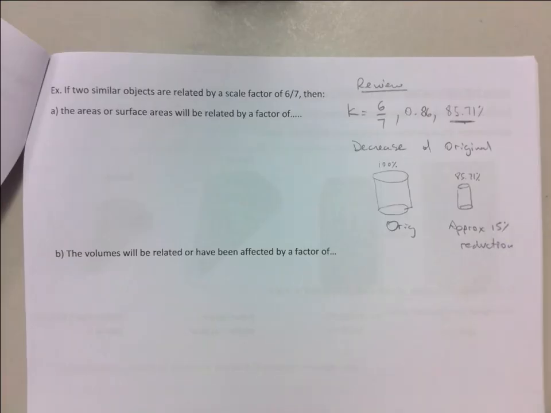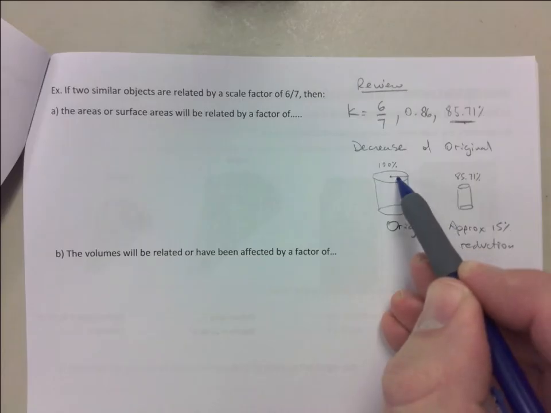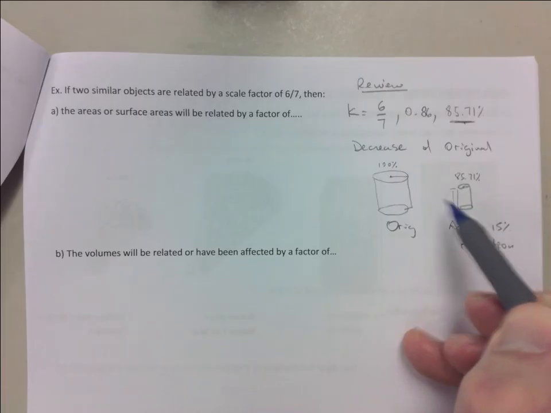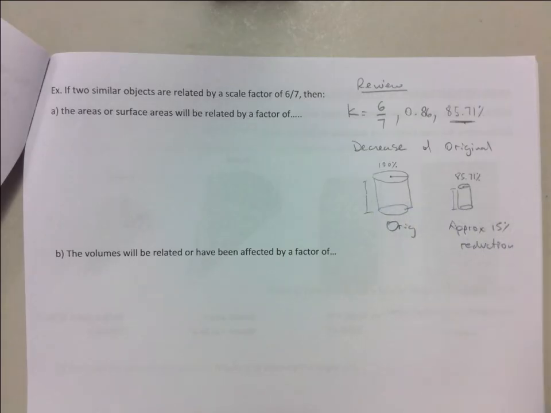This is all review. Technically you didn't have to do all of this to answer what I'm about to do here. But I think it's good to keep in mind, right? So obviously the radius has been affected, a smaller radius. The height has been affected by a factor of k.